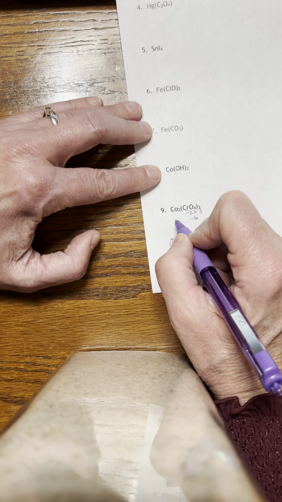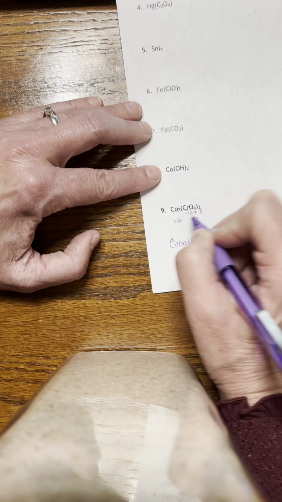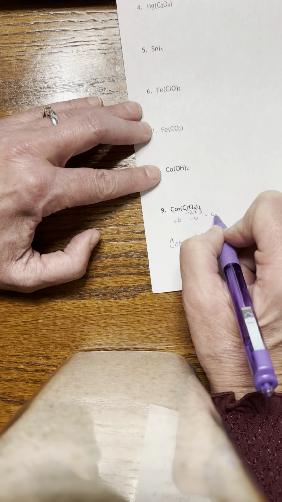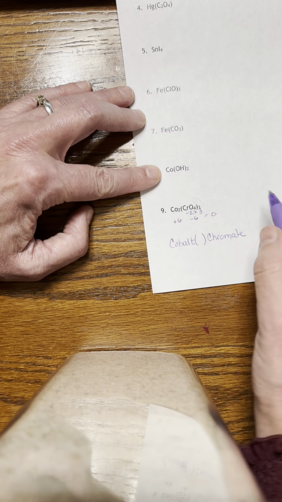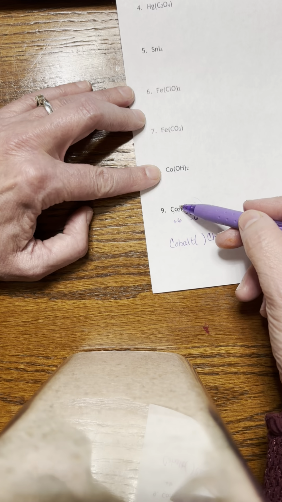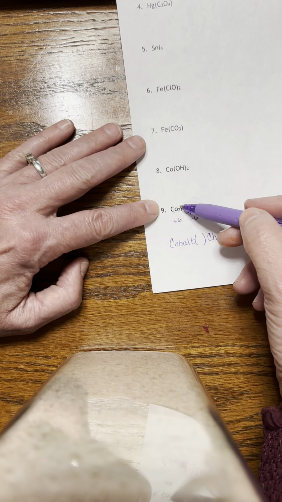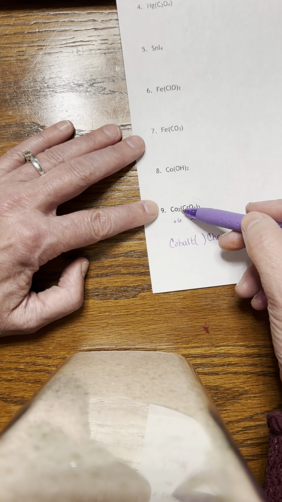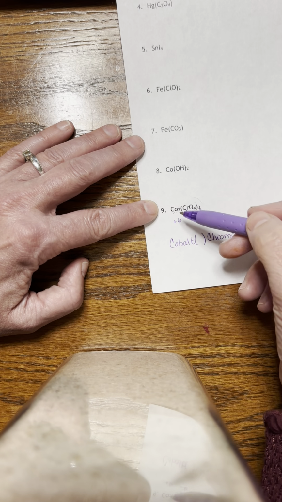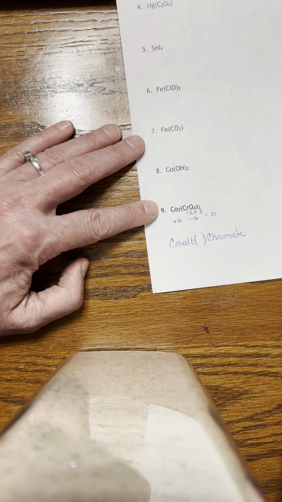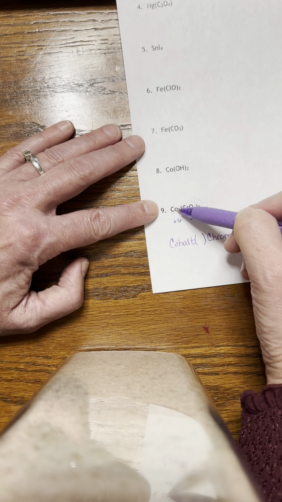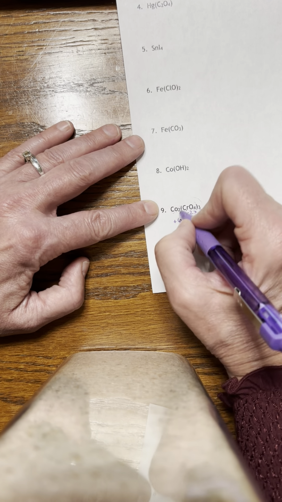That means my positive has to be +6 because +6 and -6 have to add up to 0. But now, unlike in our last 2 examples, we have 2 cobalts. And those 2 cobalts together have to add up to +6. The charge on the 2 cobalts together has to be +6.